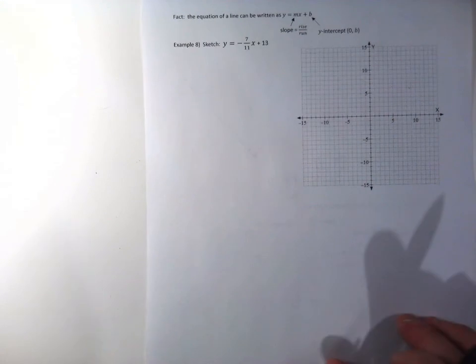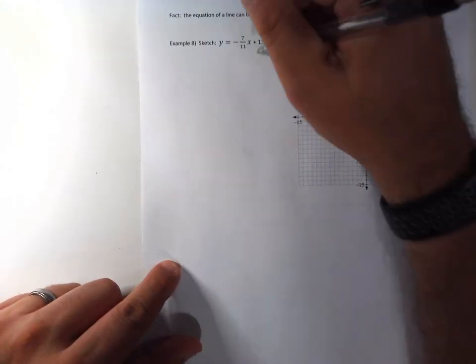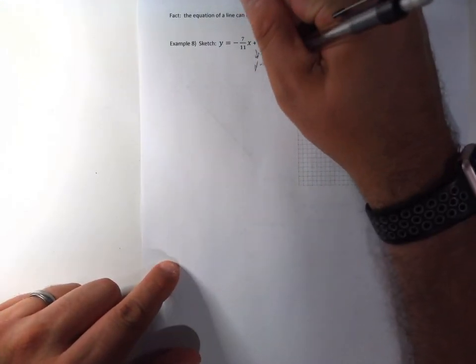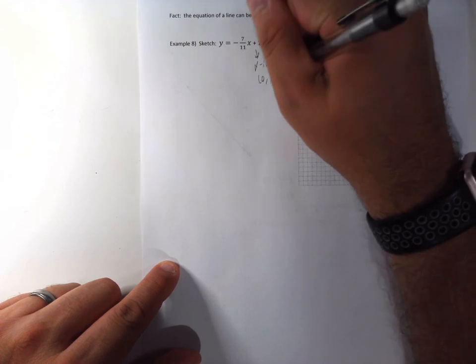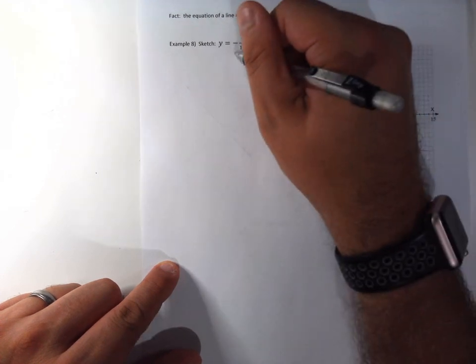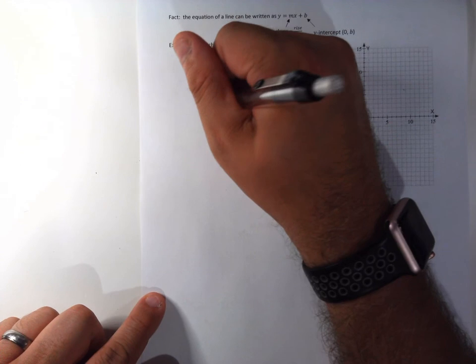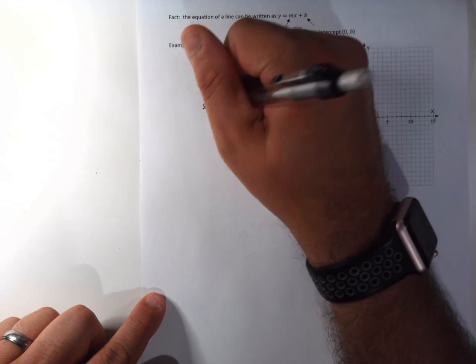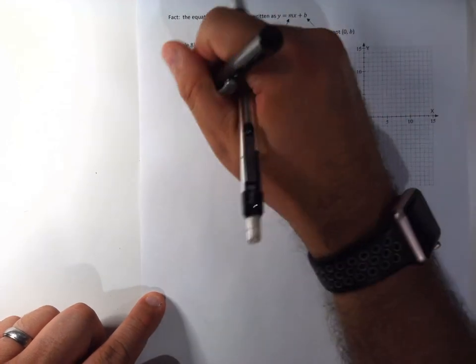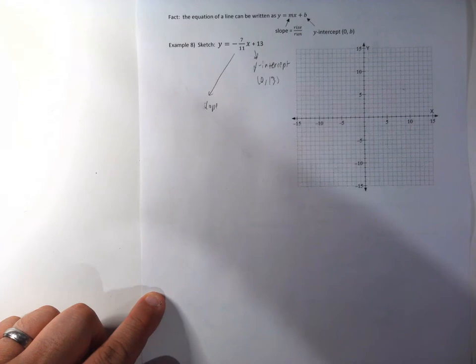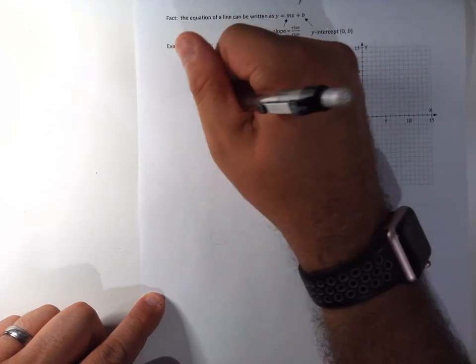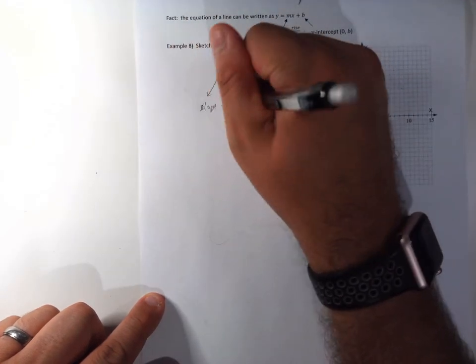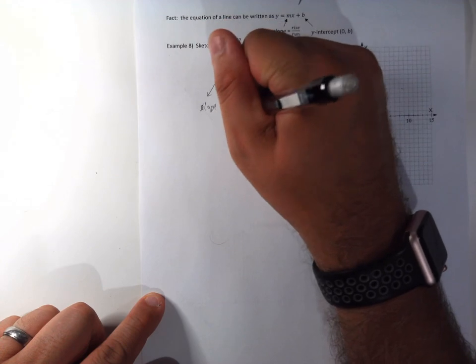Next page. On the next page, I'm going to use this method exclusively. So here, the y-intercept is 0, 13. The slope, which is your x coefficient, equals rise over run.